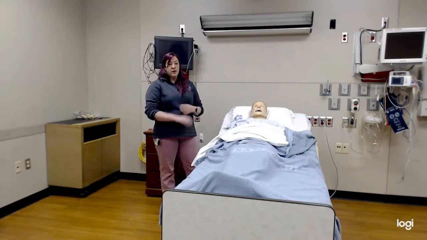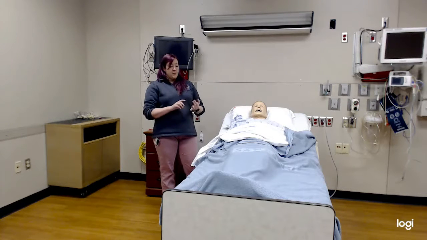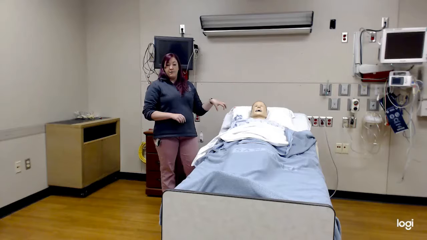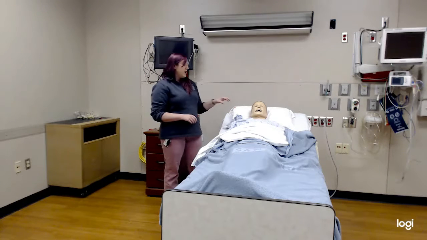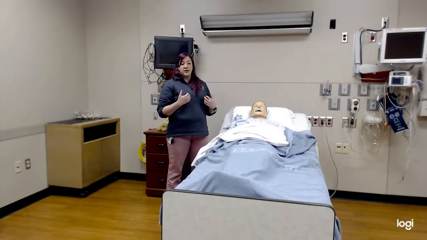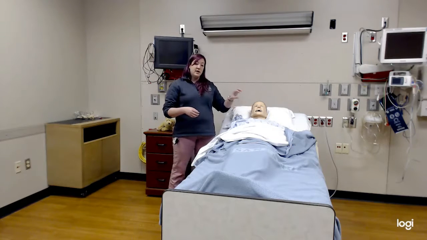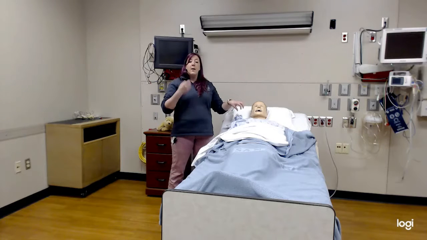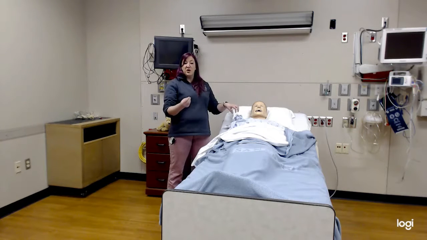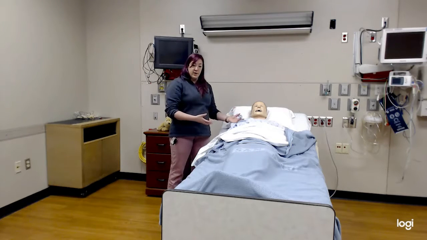High flow O2 is always the way to go. With any life threats, any problems with A, B, or C, they get high flow O2. If they can maintain their airway by themselves relatively, and they're taking adequate ventilations, you can go ahead and just put on a non-rebreather mask at 10 to 15 liters per minute. Pick one of those numbers. You can't put them on a range. Generally, our rule is go big or go home, but make sure that you're doing what's right for your patient.